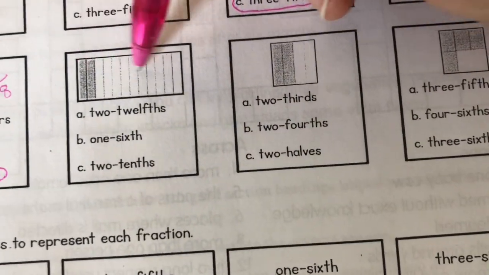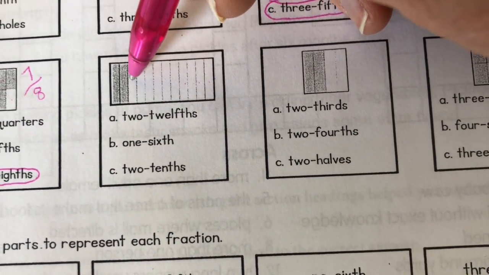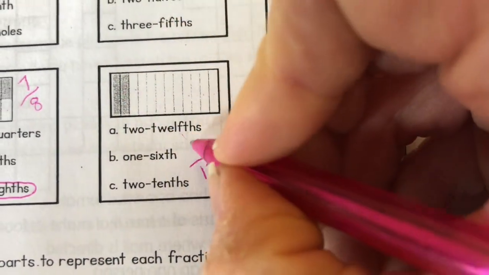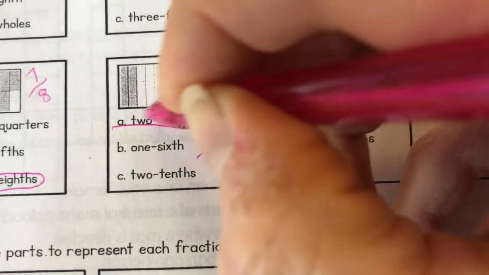Now this one, I have 12. 1, 2, 3, 4, 5, 6, 7, 8, 9, 10, 11, 12. Okay, and how many shaded? 2. So you have 2/12 shaded. I don't know why I'm yelling. Fractions are exciting, I guess.